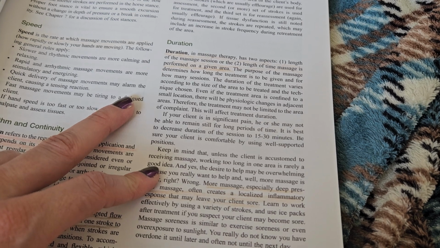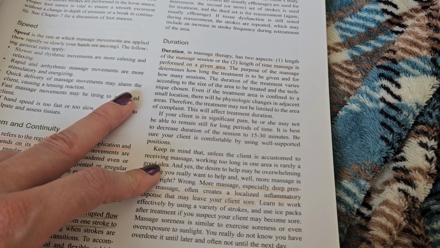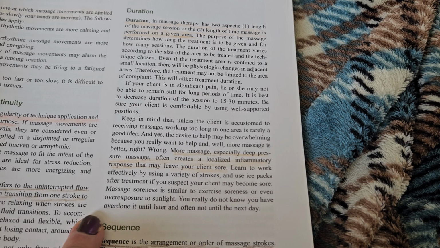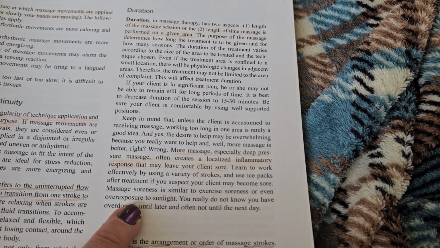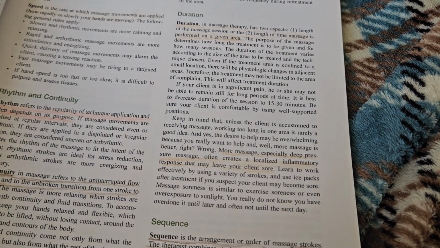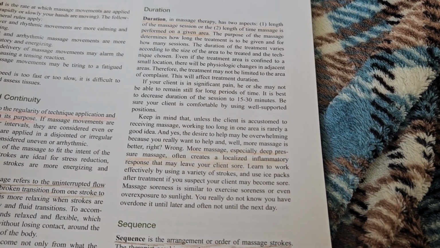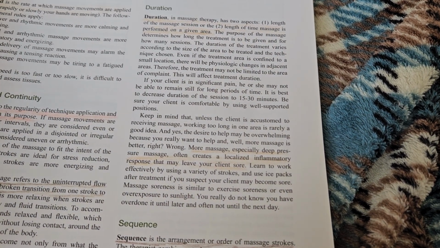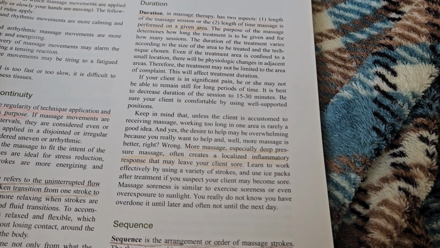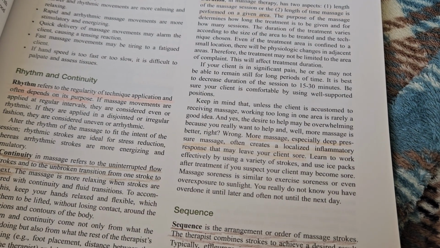Duration in massage therapy has 2 aspects: the length of the massage session, or the length of time massage is performed on a given area. So we covered that. More massage, especially deep pressure massage, often creates a localized inflammatory response. Again, I think it's how deep pressure or deep tissue massage is applied. Again, you can do relaxation strokes, where you're doing more elongated strokes, just going over the area in a deeper pressure way.